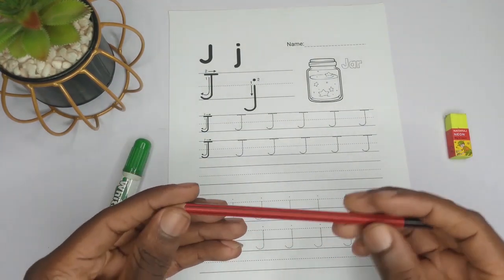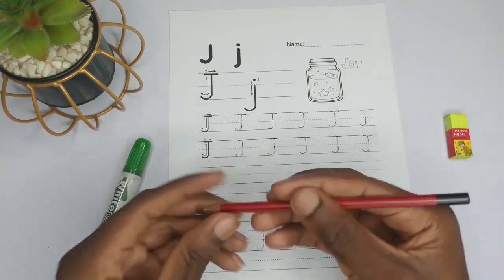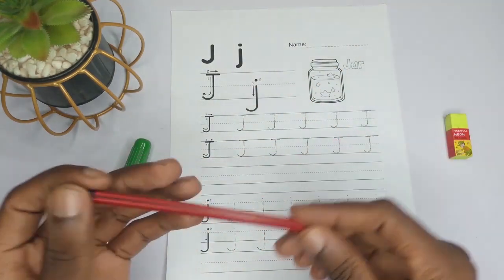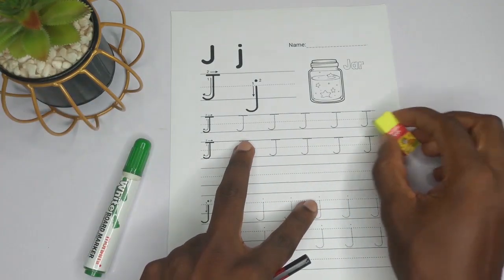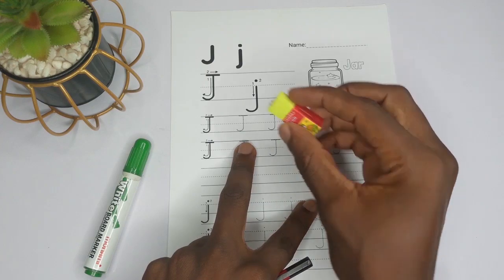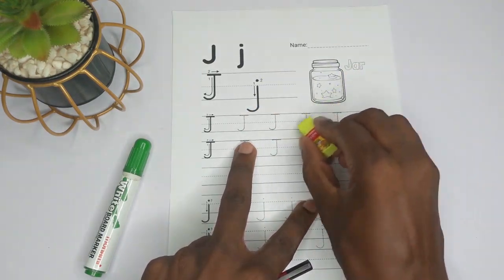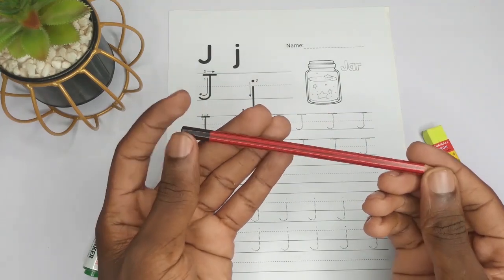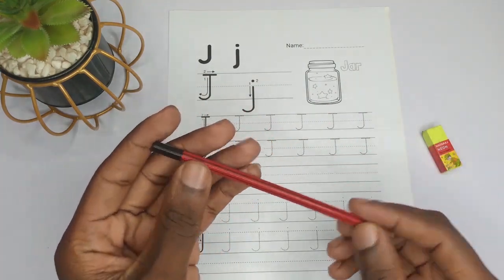So without further ado, let's begin. So to do this, we need a pencil to do our tracing. Okay, we need a pencil. In case you make a mistake or you've not followed the dotted guidelines very well, you need an eraser to erase your mistake. So get an eraser and then get a pencil. This is what we will be using for this exercise.